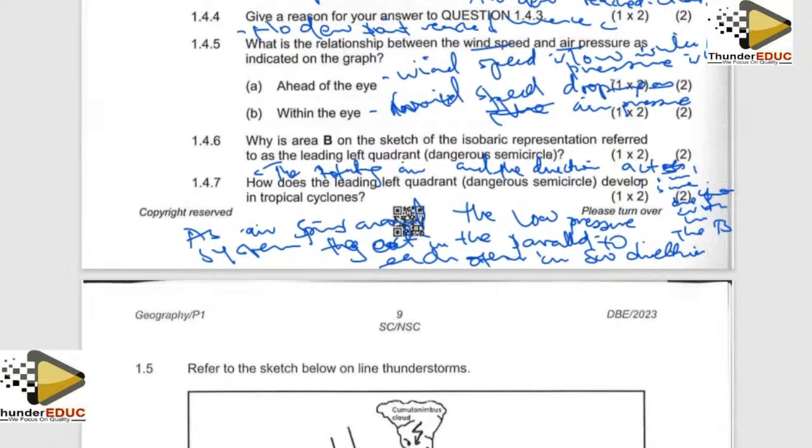That's how it develops. So the speed at which it spins and the direction at which it is going are all acting in the same direction. That results in them acting strongly, resulting in it being known as a dangerous quadrant.